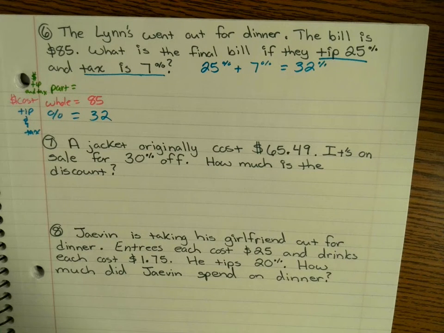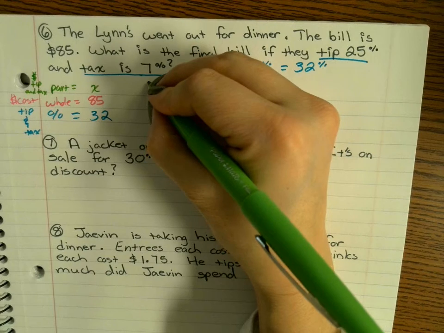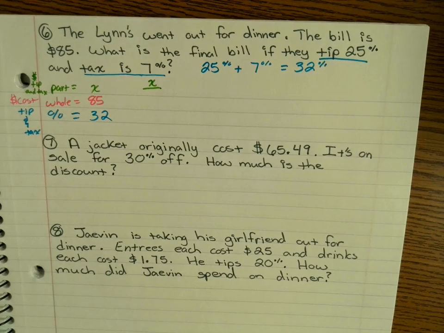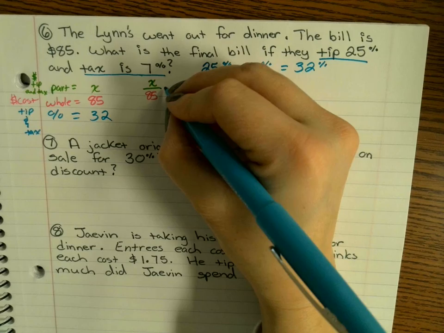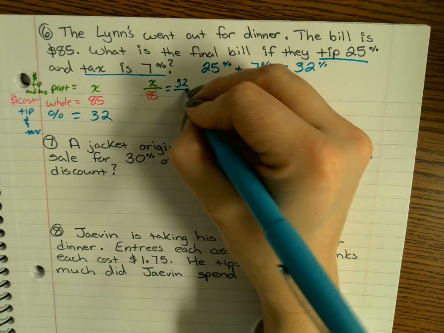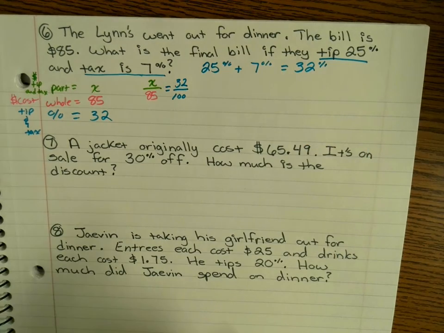So we're going to put X. Now we just have to find it. So we're going to do X over 85 equals 32 over 100. Part over whole equals percent over 100.